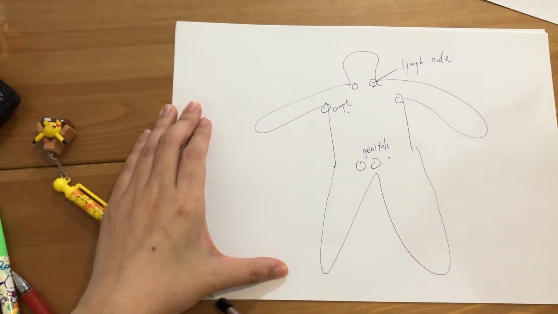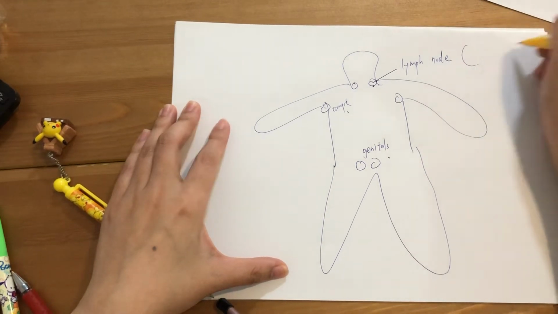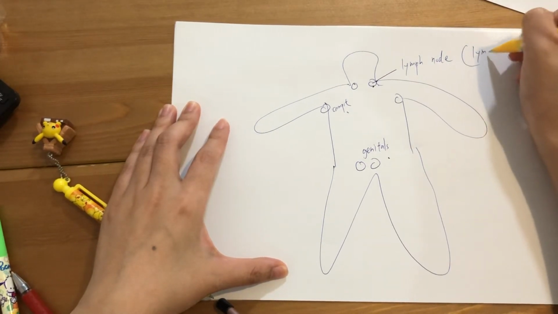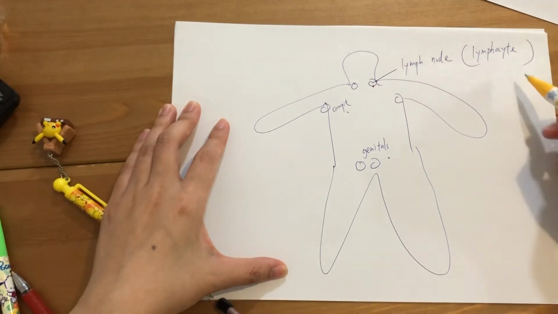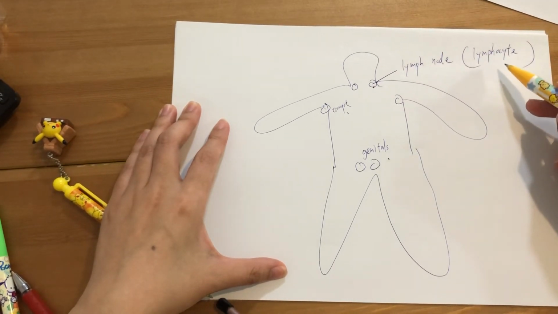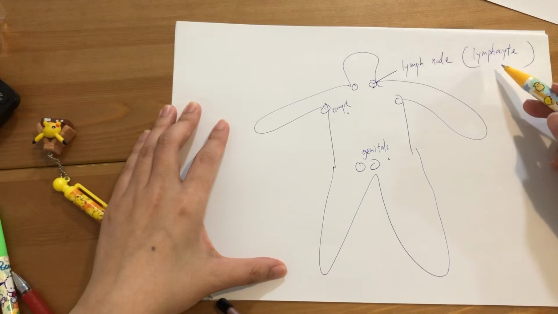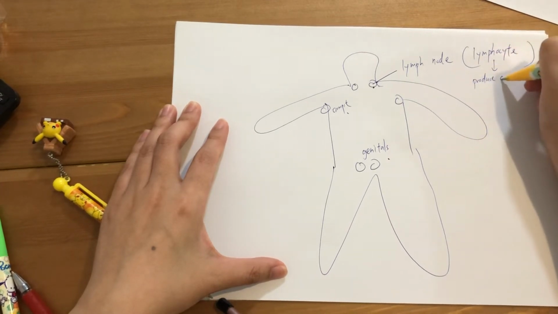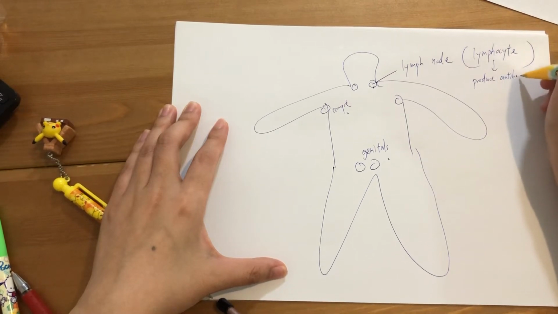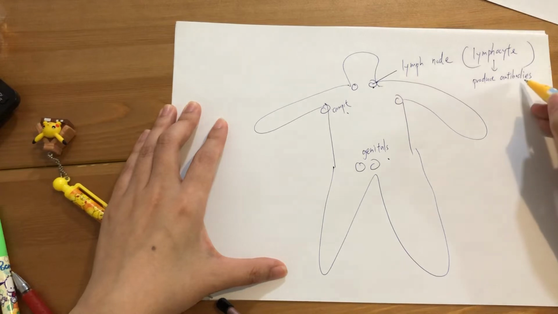At the lymph node, there will be more lymphocytes. So lymphocyte is a kind of white blood cell. These are the white blood cells that can produce antibodies. And remember, antibodies are non-living.